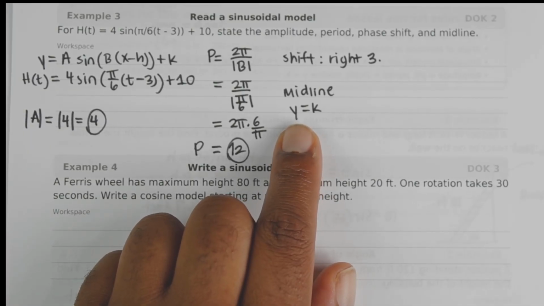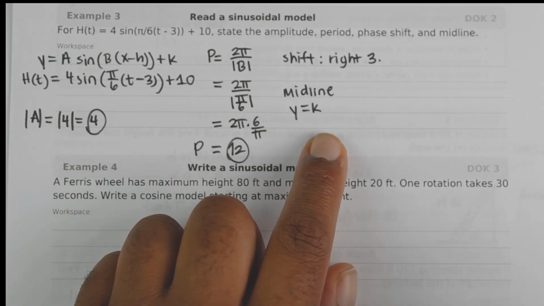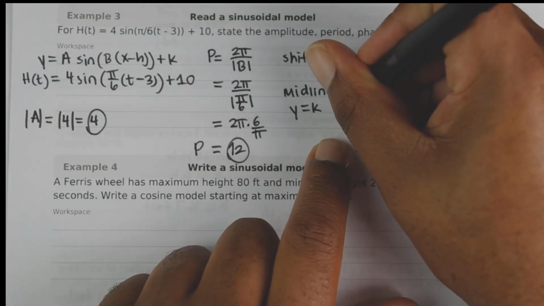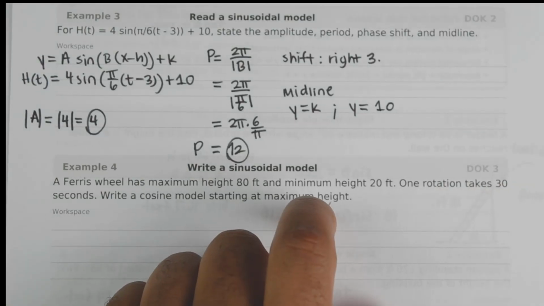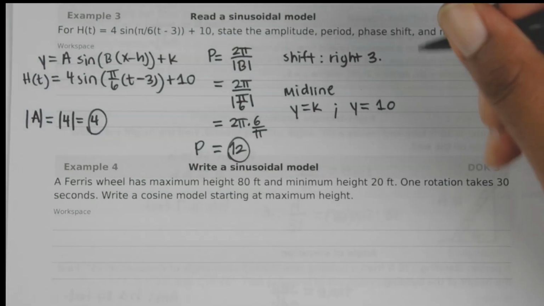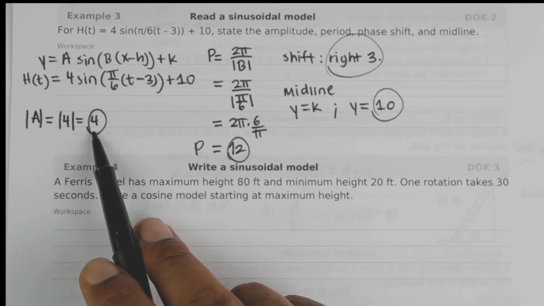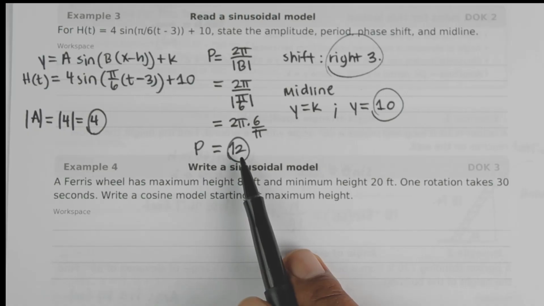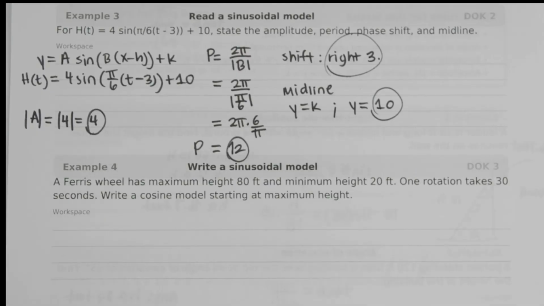So in our case, the plus 10 gives the midline y equals 10. So those are the final answers we have. The amplitude is 4, the period is 12, the shift is 3 to the right, and the midline is y equals 10.